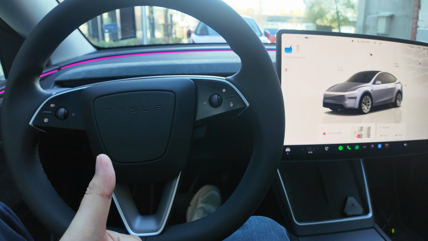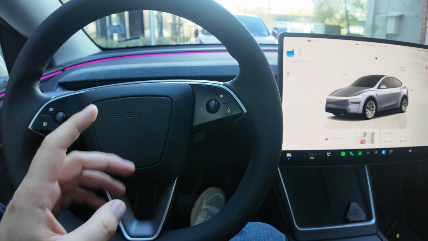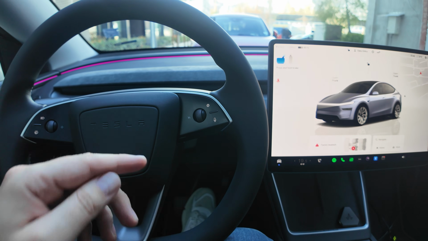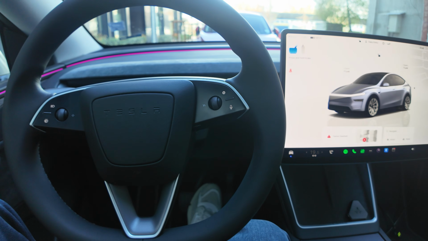It's much quicker in our opinion. It's much more intuitive. And also with one of our future updates, this is going to be customizable. So if you do not want to change gears, but something else, you're going to be able to.